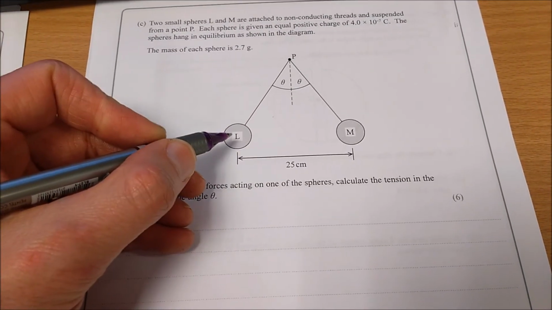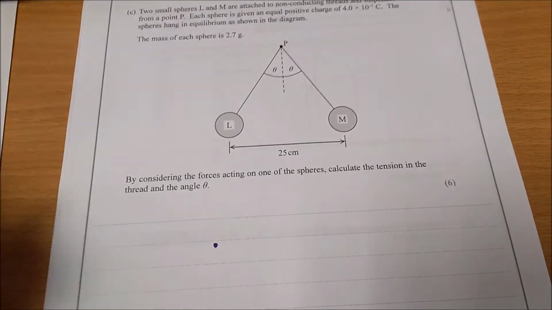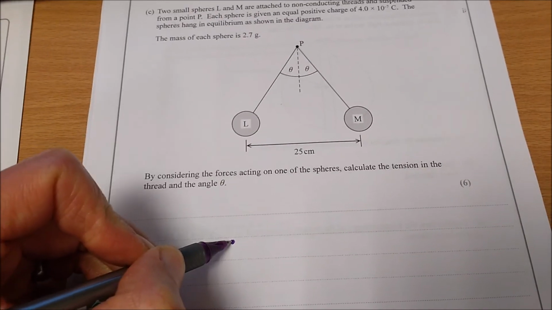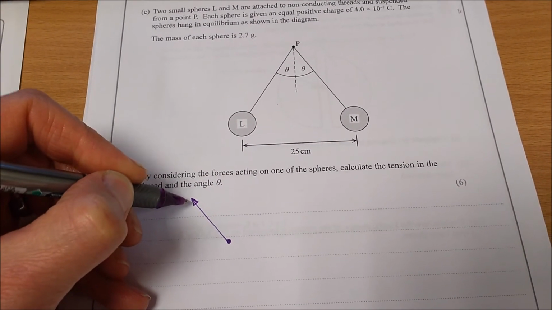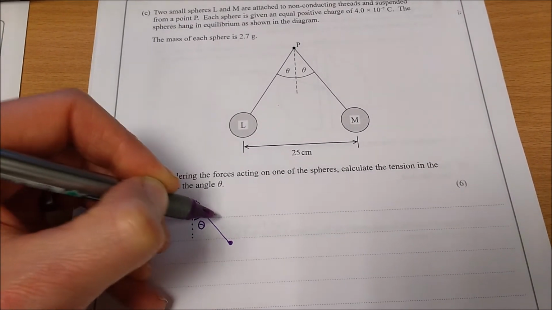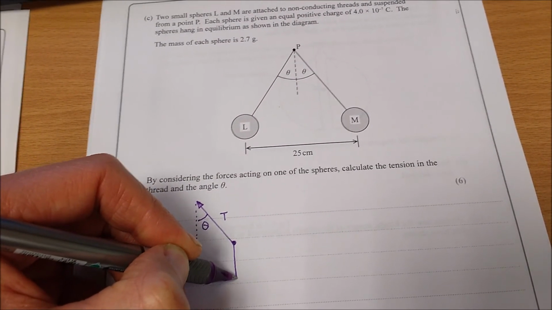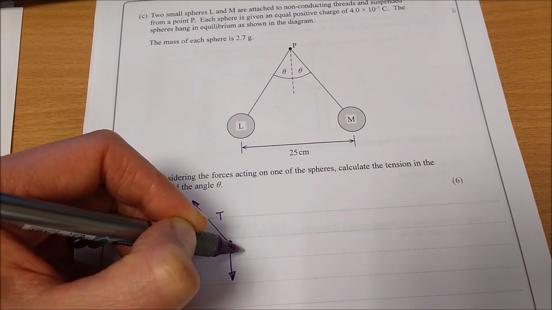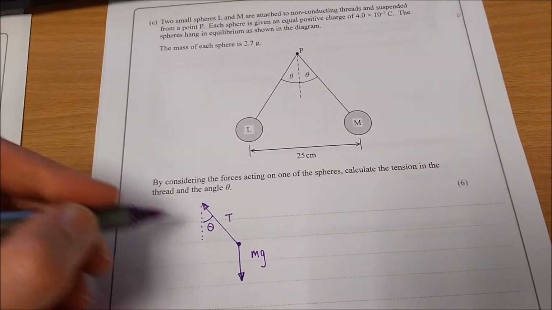So let's start with the free body diagram then. We can pick either of these. Let's start with M. So there's our free body diagram, there's M. So we've got our tension acting along here. So there's the vertical, dotted line on there. So we know that's angle theta. So that's our tension. We've got the weight acting downwards as well. So weight, let's just call that mg. Remember, we've been given the mass.